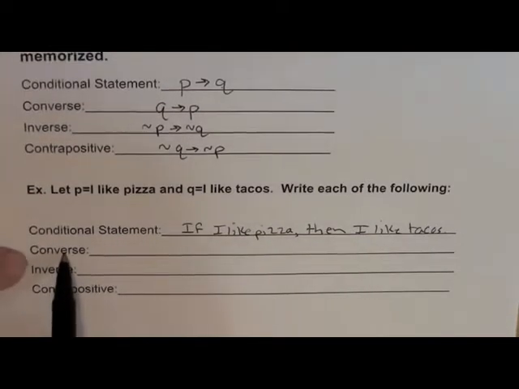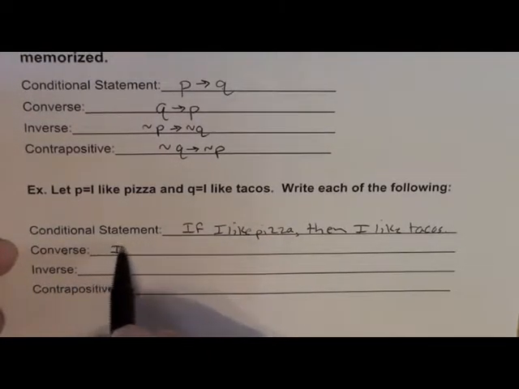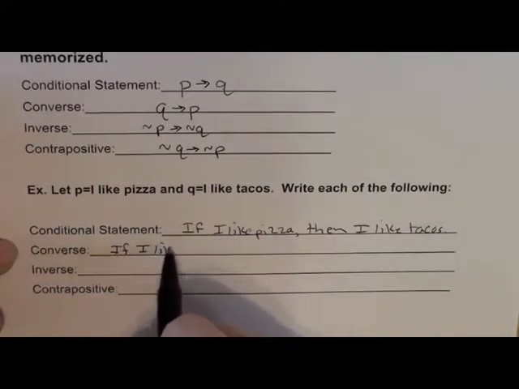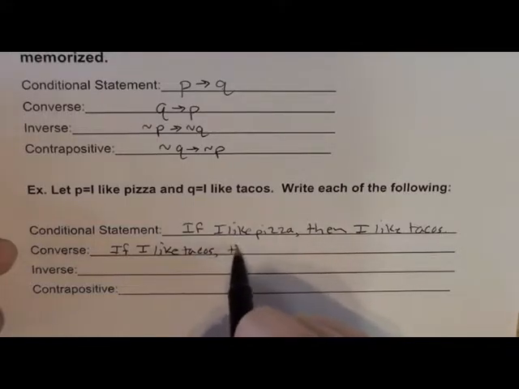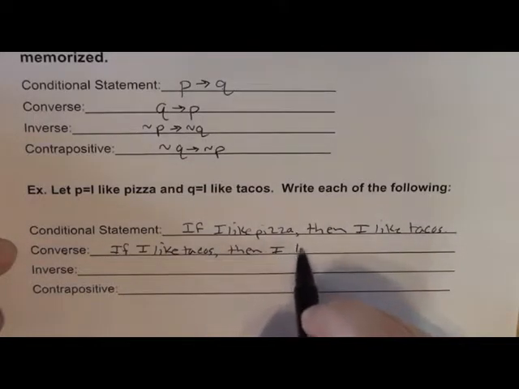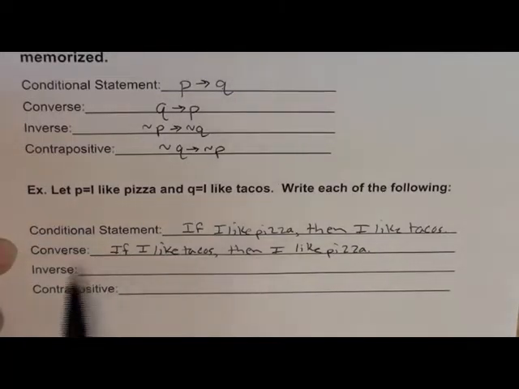The converse, remember that's when you switch the P and the Q. You switch the hypothesis and the conclusion. So it still starts if, but Q comes first. If I like tacos, then P comes second, I like pizza. So the converse, if I like tacos, then I like pizza.